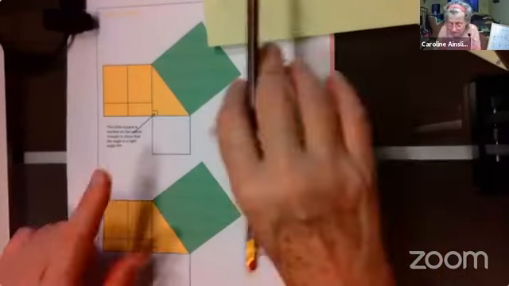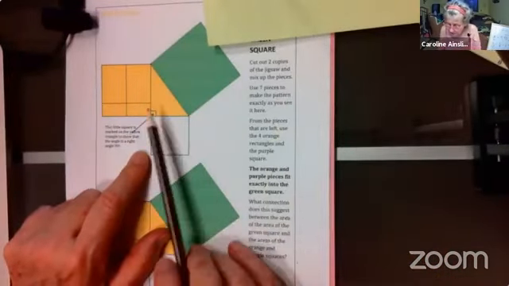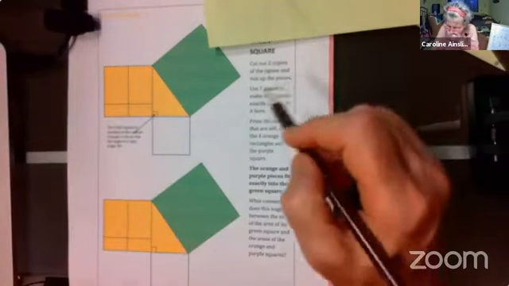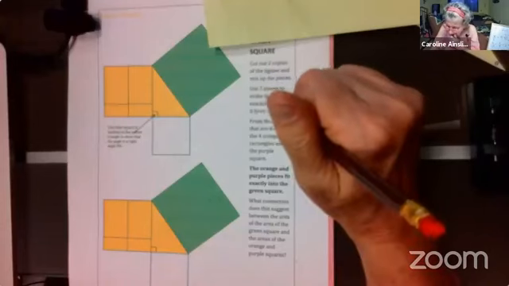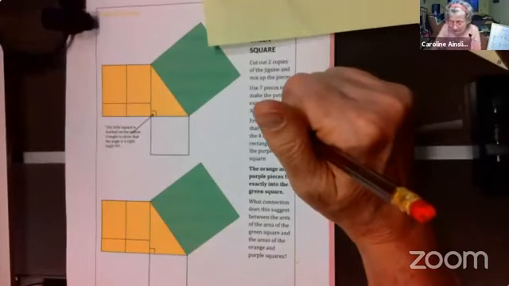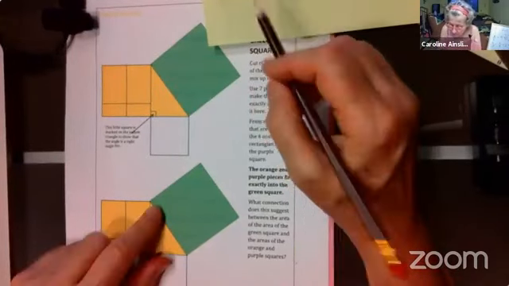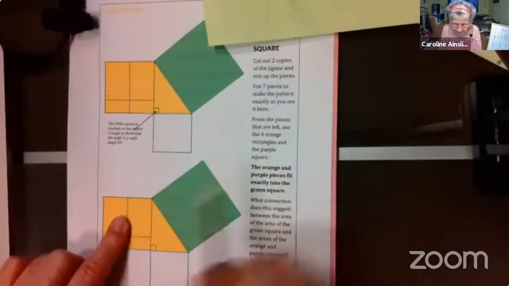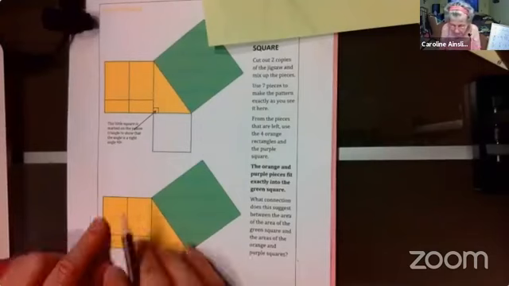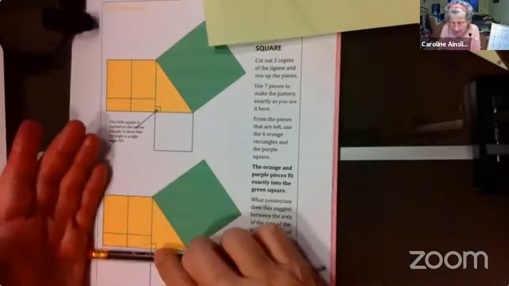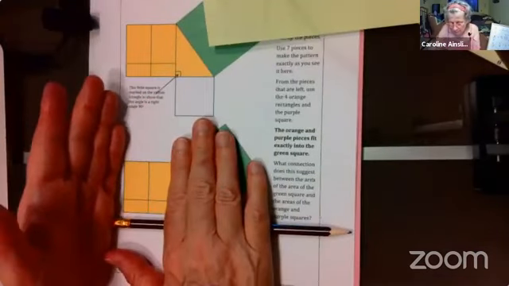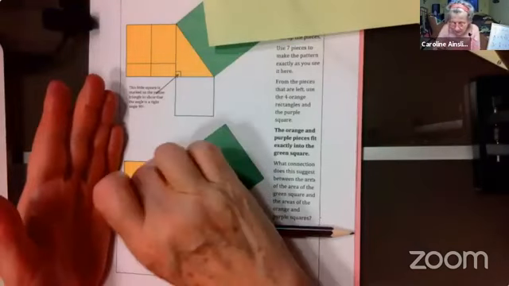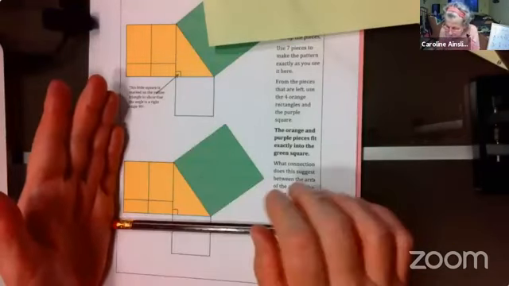So use 7 of the pieces to, hold on. From the pieces that are left, use the 4 orange rectangles, these rectangles here. The rectangles are the quadrilaterals that are not squares, the ones where you have one edge that's longer than the other edge.